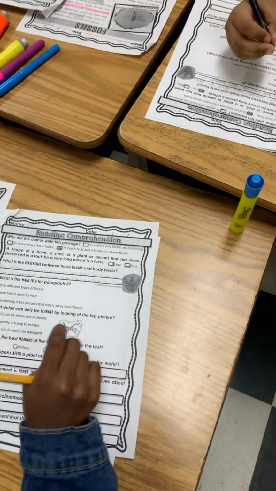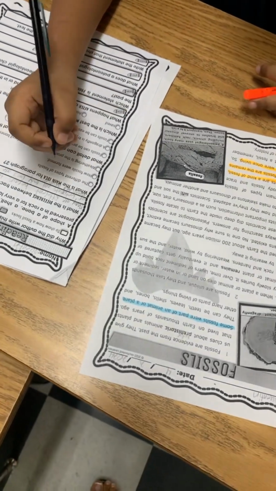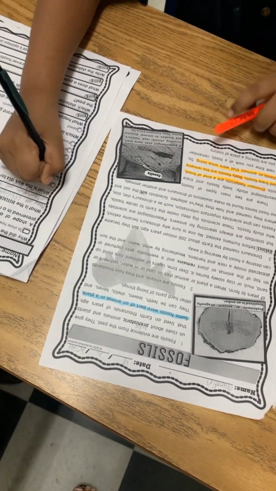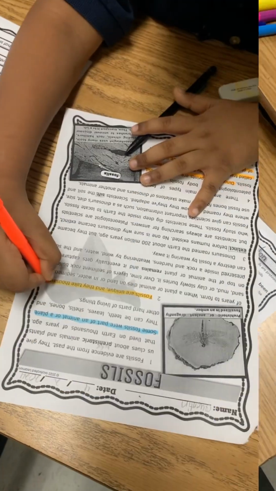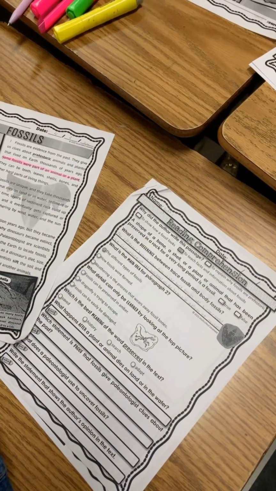What is the main idea for paragraph 2? How fossils were formed. Can only be learned by looking at them.